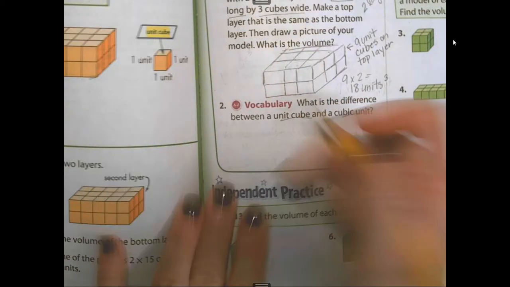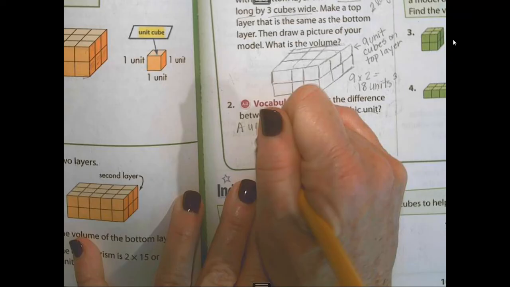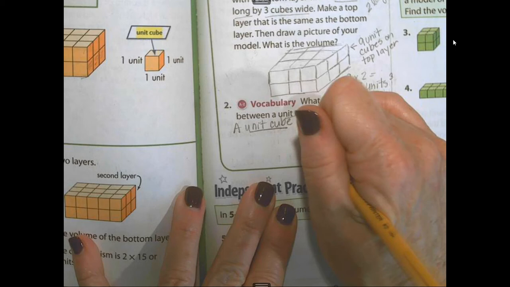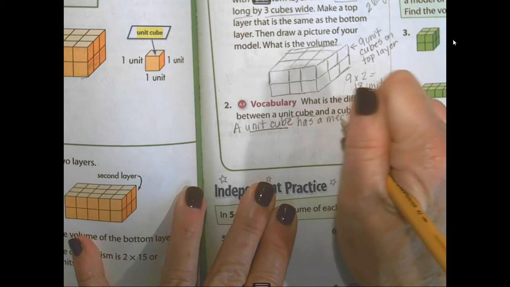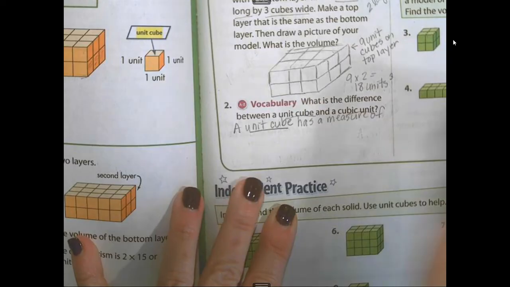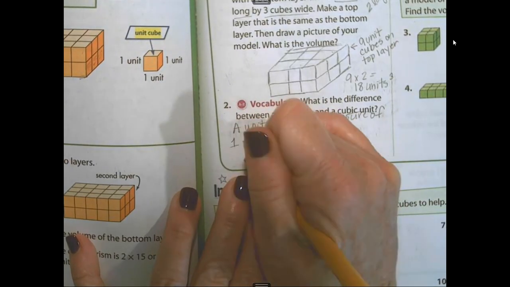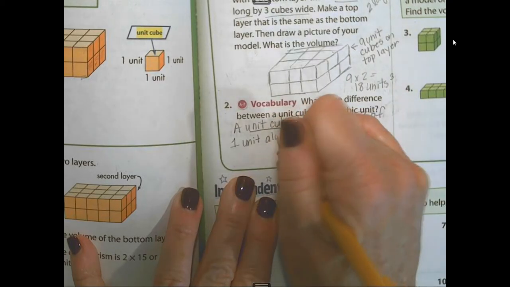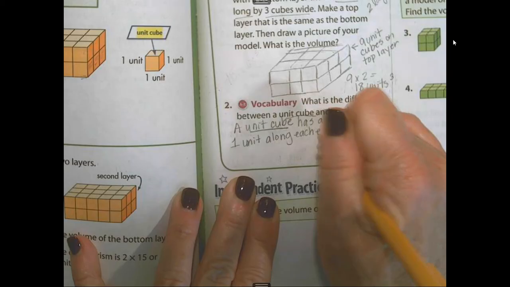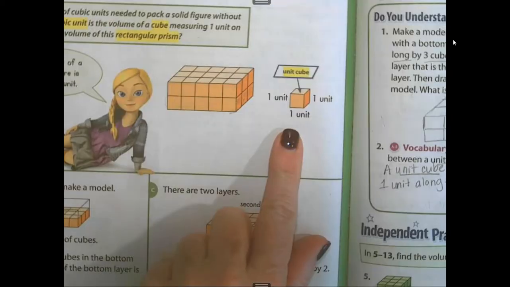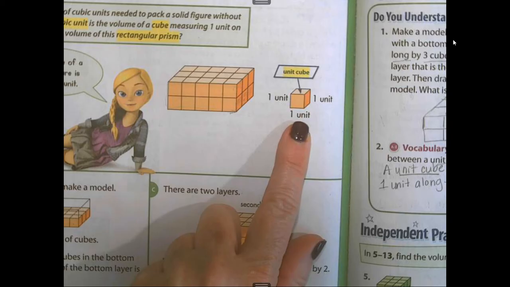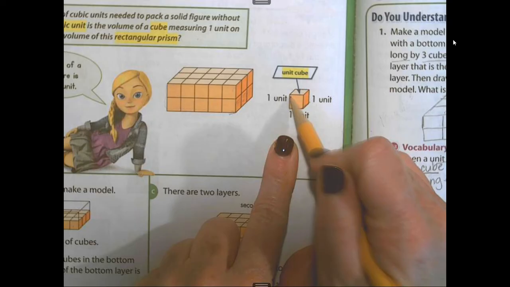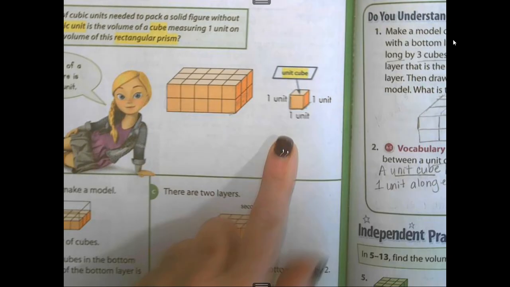So here we go. A unit cube has a measure of 1 unit along each edge. So right here, we have a unit cube, 1 unit by 1 unit by 1 unit. Every edge is 1 unit, but if we want to talk about the length, the width, and the height, that's where we only are talking about 3 of them.